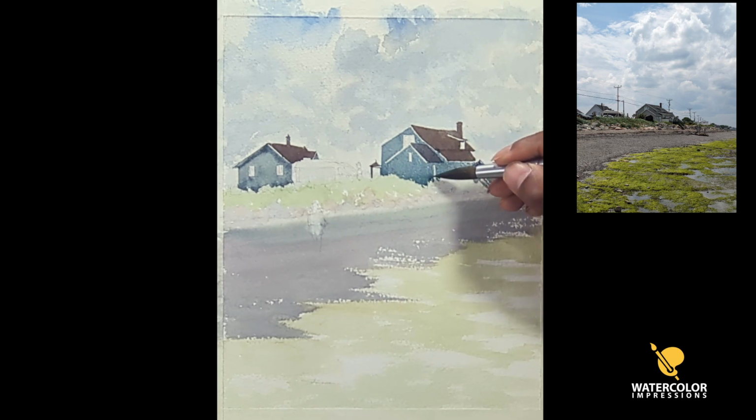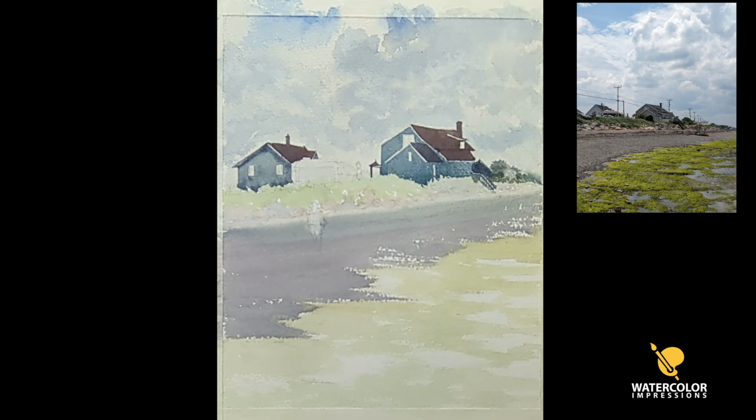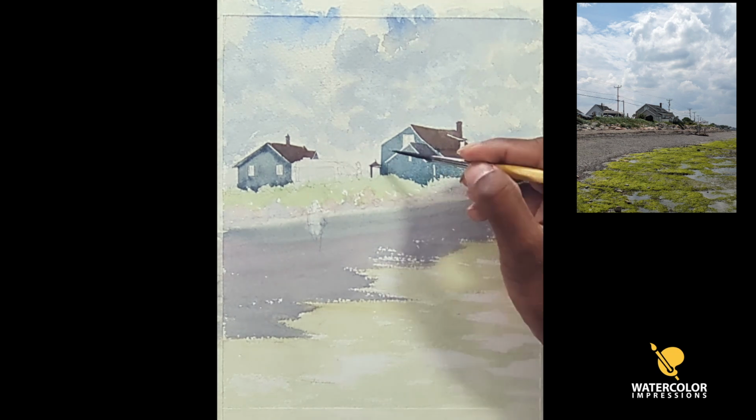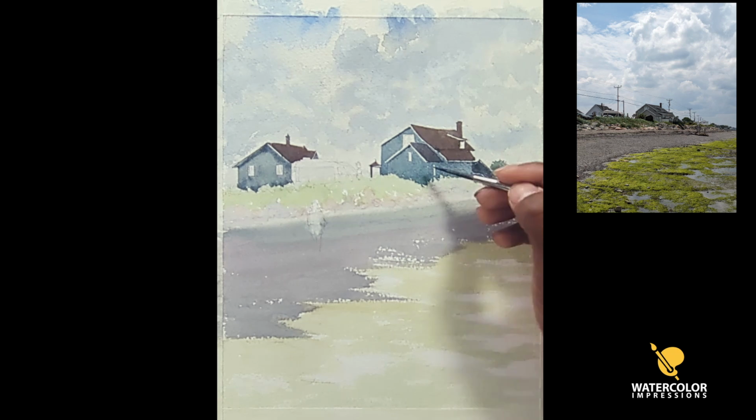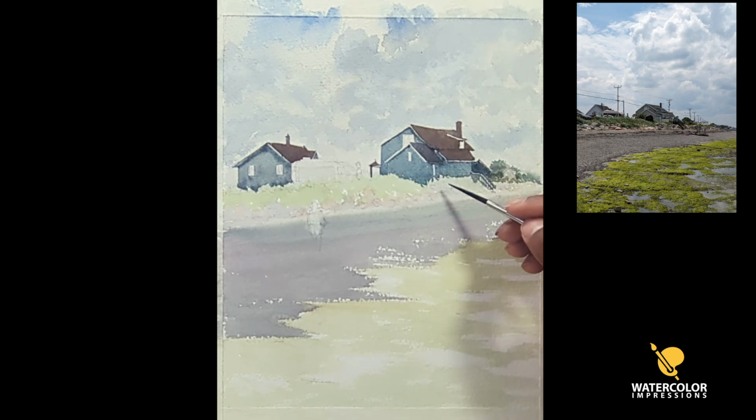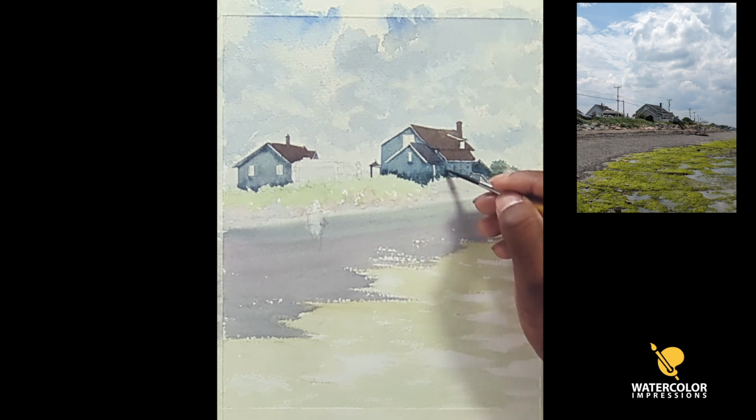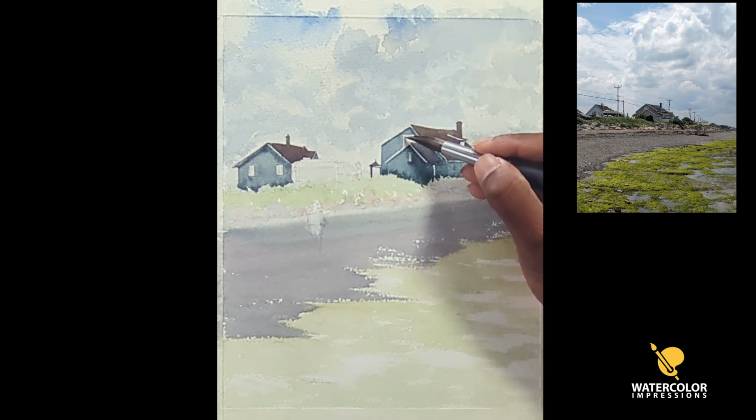Whenever you paint a loose landscape, you have to block everything really fast. If you go over the line or something, it's fine, because that's how loose landscapes are, and it creates that illusion of confidence in our painting as well.